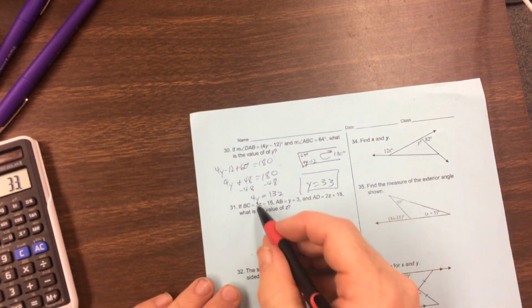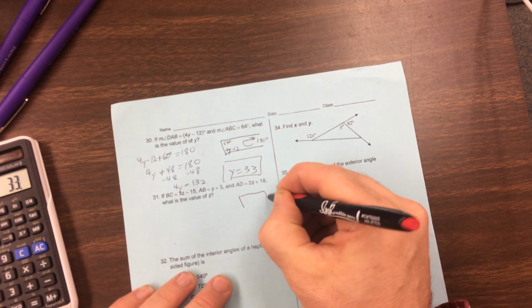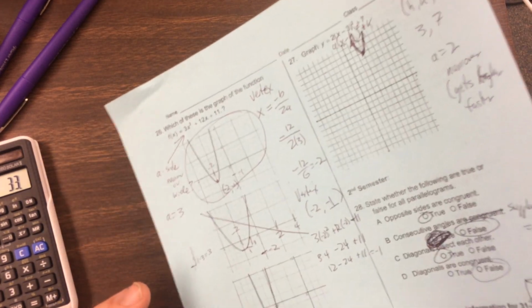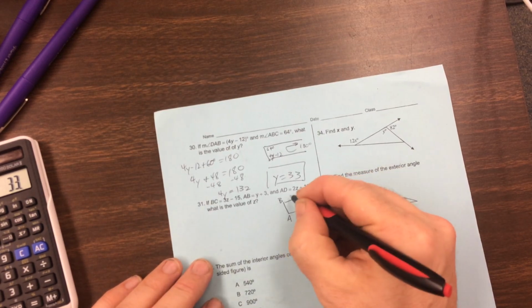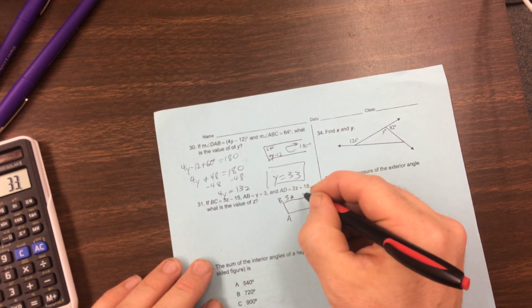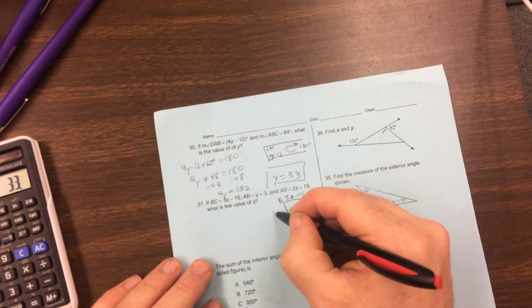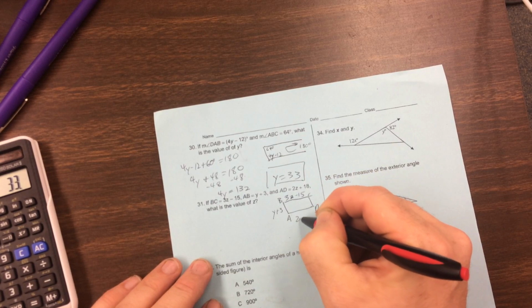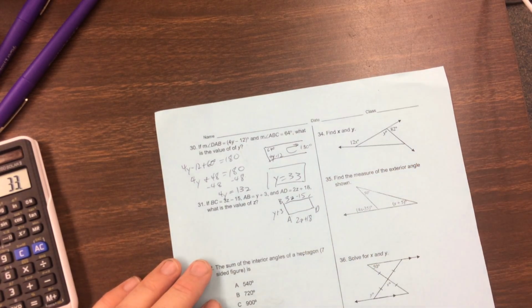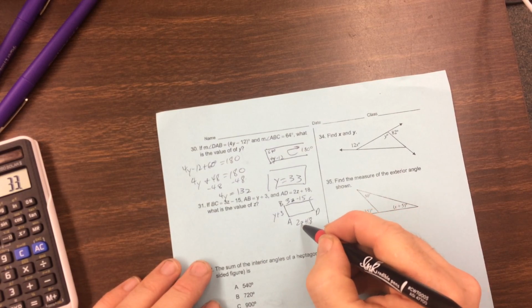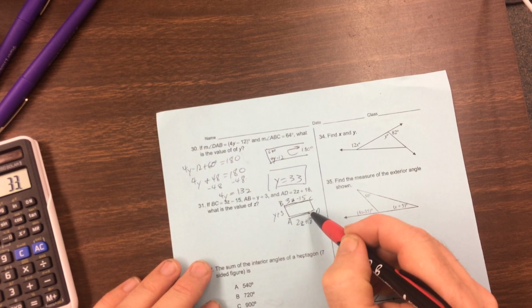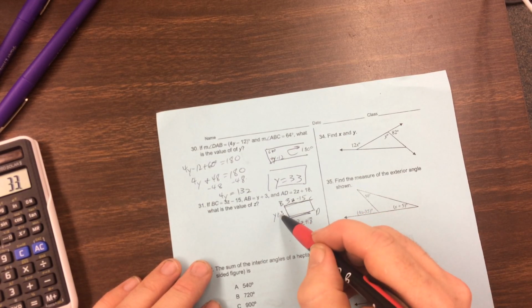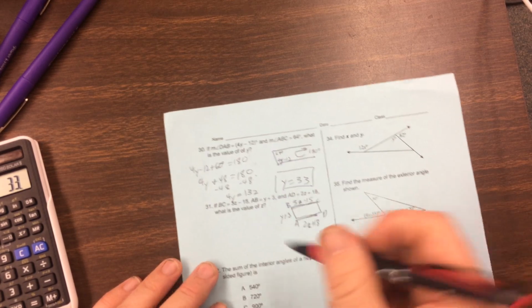Okay, last one. If BC is 3z minus 15, so I'm just going to draw this again. Sorry for having this on two pages. This is A, B, C, D. If BC is 3z minus 15, AB is y plus 3, and AD is 2z plus 18, what is the value of z? From this, we're emphasizing that we need to distinguish that it's these two sides that are congruent, and therefore the lengths are equal to each other, rather than this side having anything to do with it. This side could be anything.